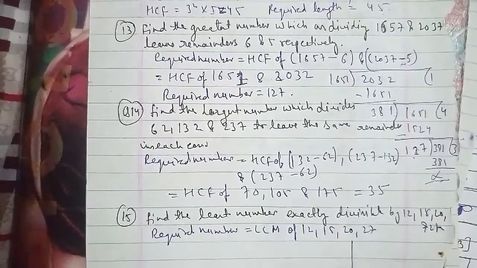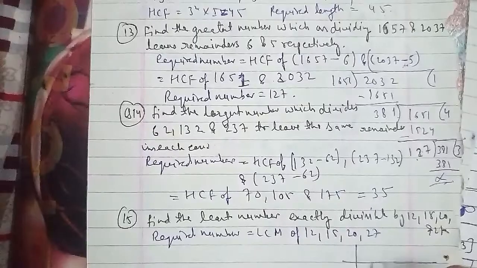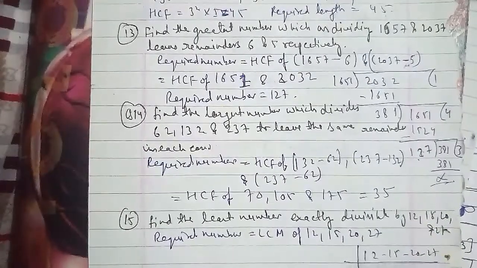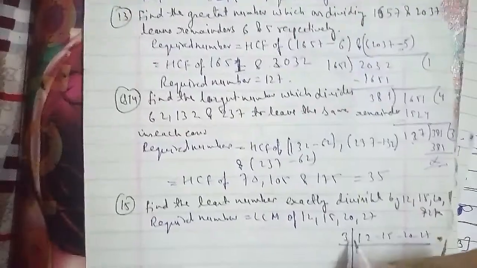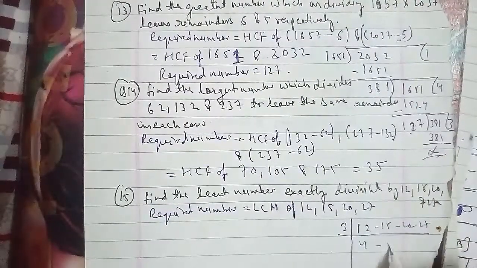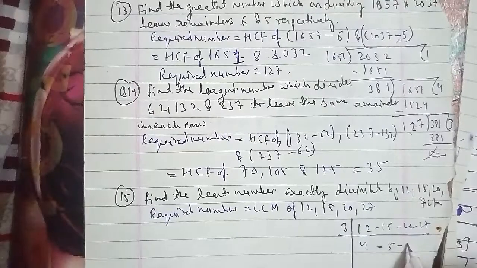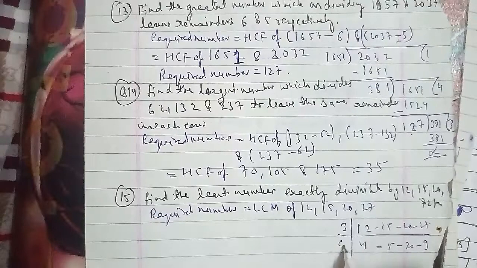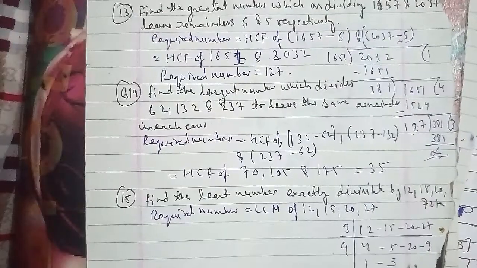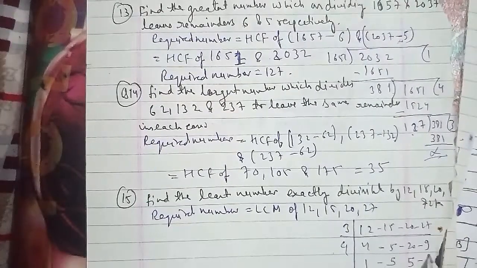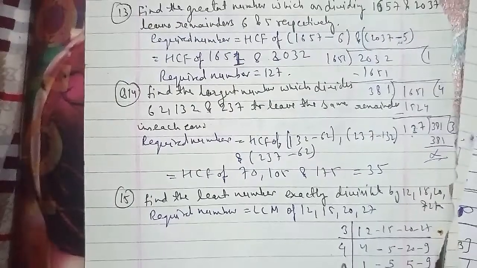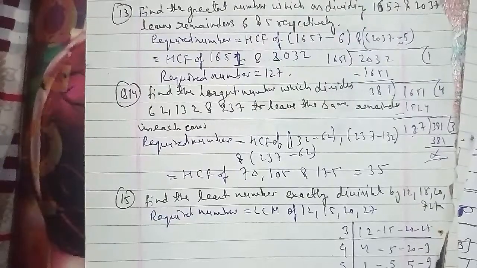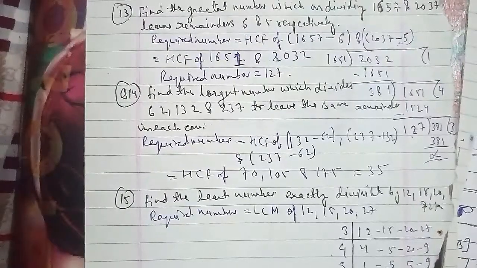So we go ahead to find the LCM of 12, 15, 20 and 27. Three 4s are 12, three 5s are 15, 20 itself remains, three 9s are 27. Again, take 4: 4 1s are 4, 5 remains the same, 4 5s are 20, and 9 remains. For 5: 5 1s are 5, 5 1s are 5, and 9 itself.